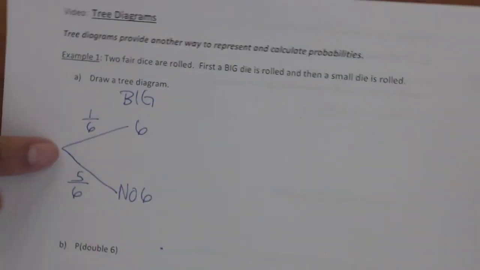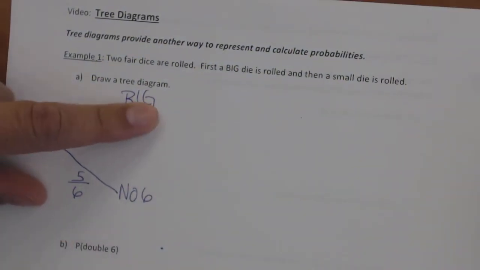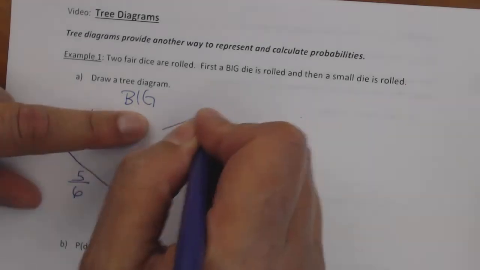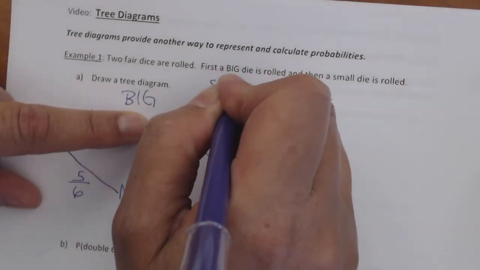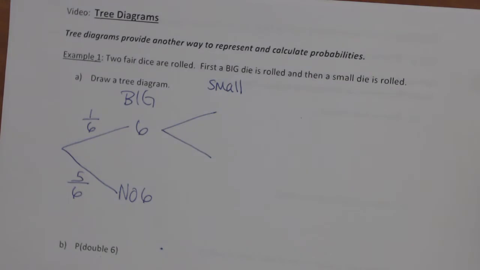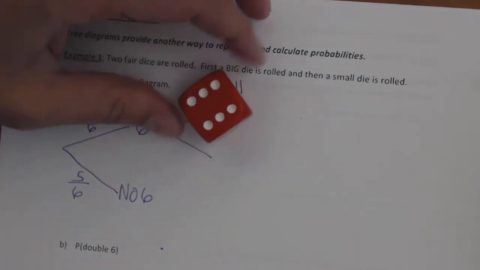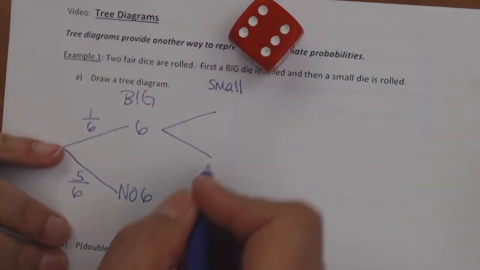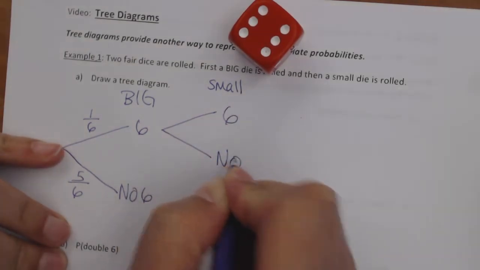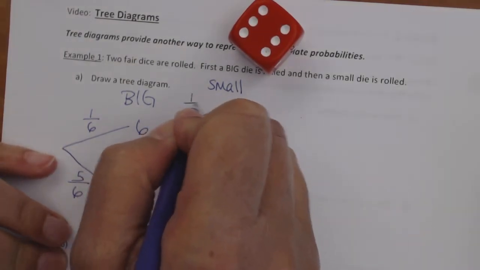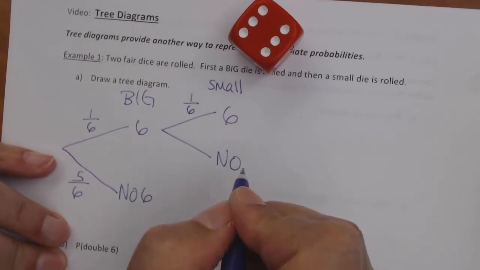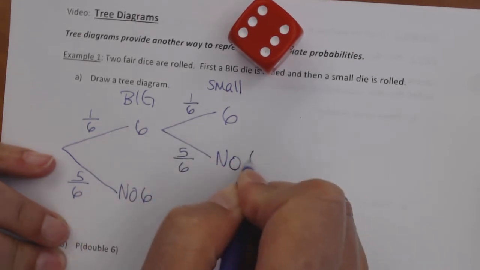So now let's say we roll this die, and you can't really even see it, so you're going to have to take my advice. This is a 6 right here. So let's say on the big die, I rolled a 6. So I'm looking at this branch right here. From this branch, I'm going to roll my small die. And on my small die, I can have a 6 come up. Again, it's going to be either a 6 or no 6. There's only one side that has a 6 on it. All the other sides don't have a 6.